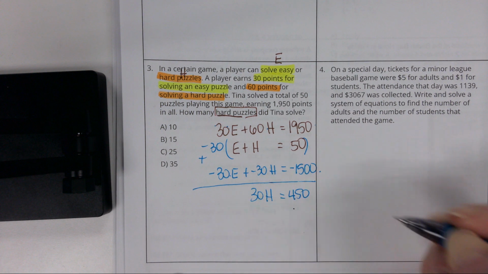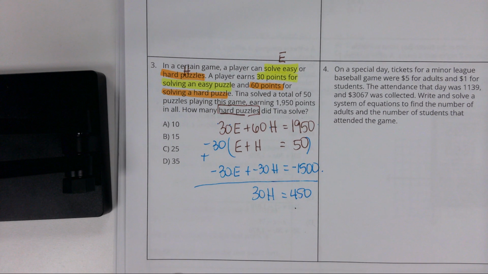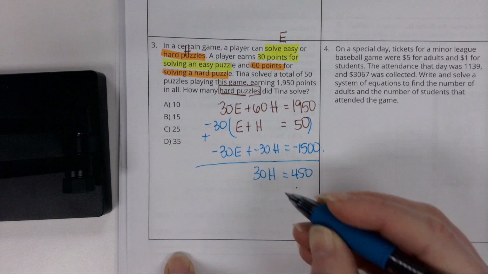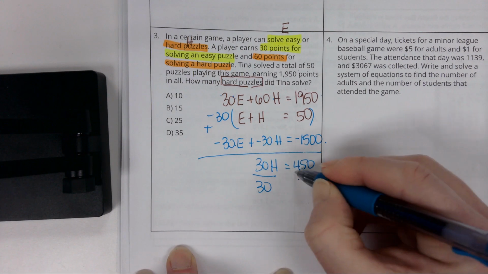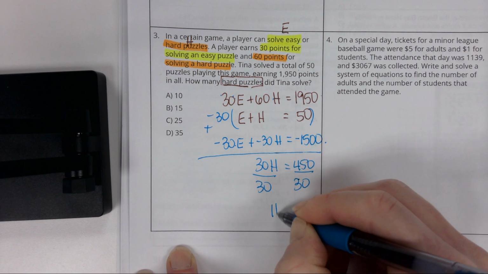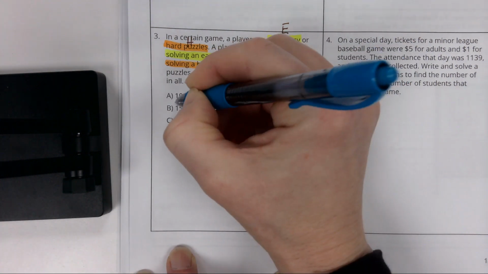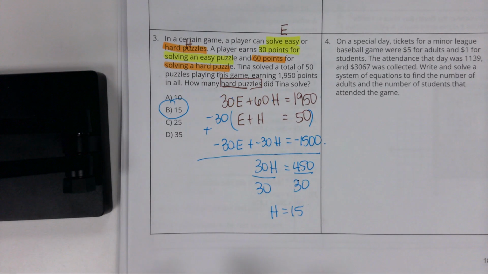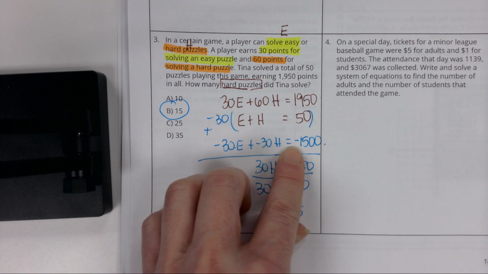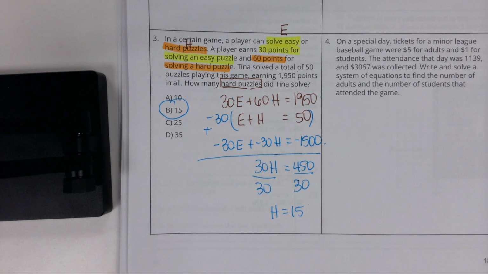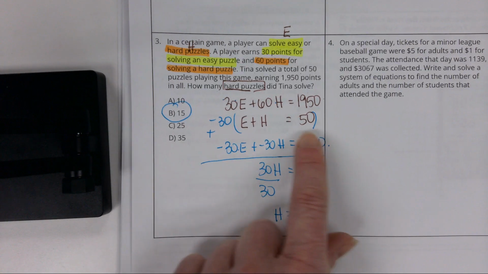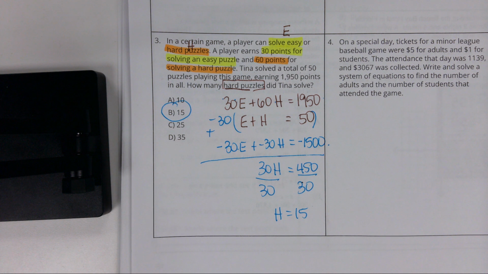1940. Now what? Now divide by 30. Which answer did you get? How's it 450? 1950 take away 1500. Oh, that's a take away 50. No, we multiplied that bottom row by negative 30. I could have written the whole thing out again. I thought that you calculated it all.